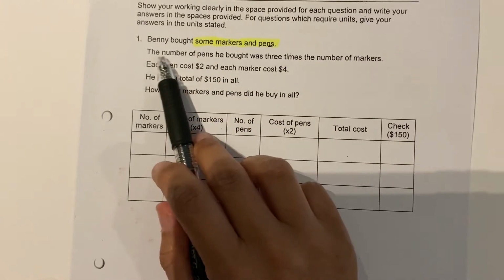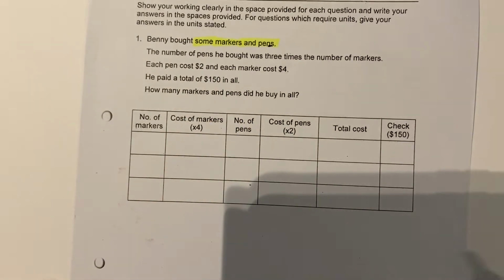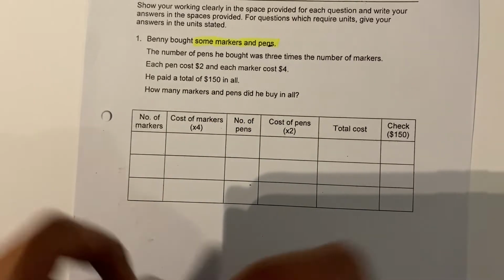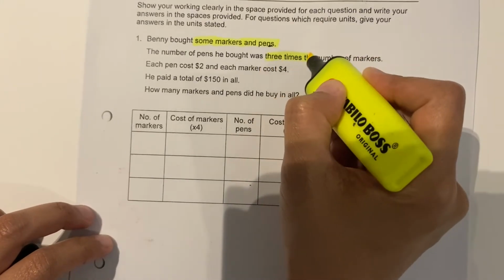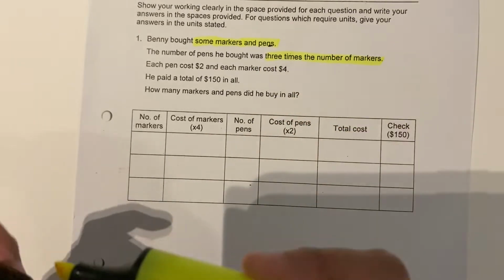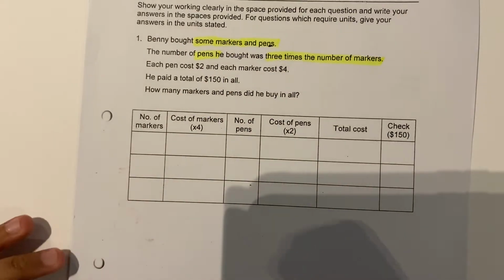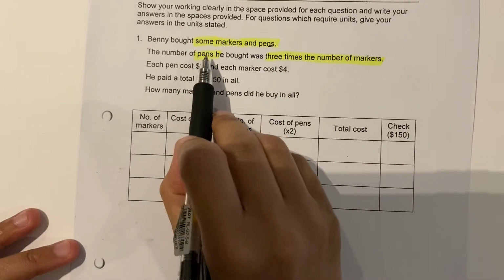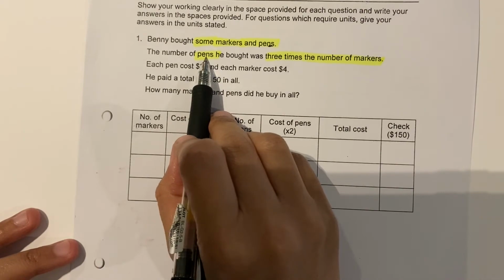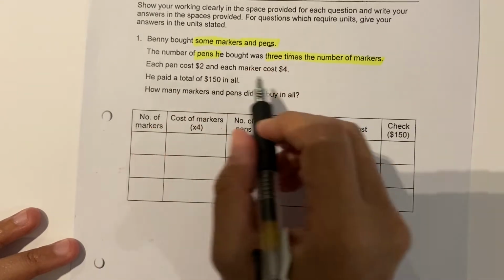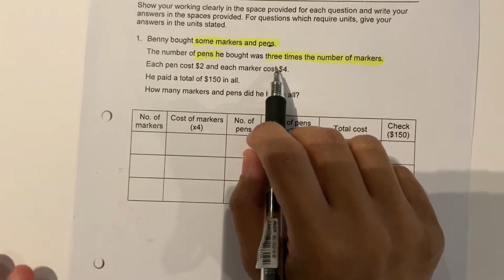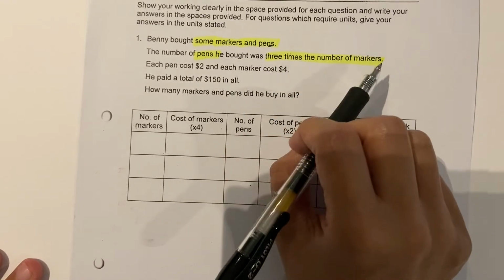Okay, the number of pens. So now they continue: the number of pens he bought was 3 times the number of markers. So in this case, your number of pens is 3 times the number of markers.